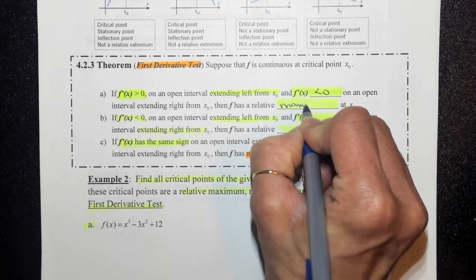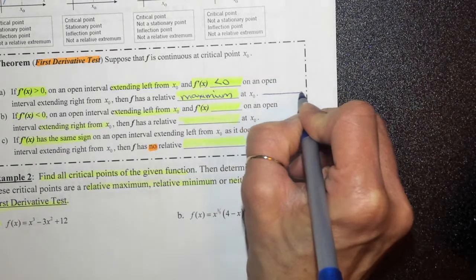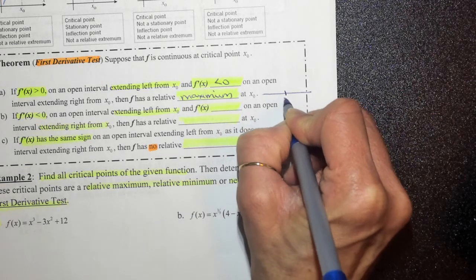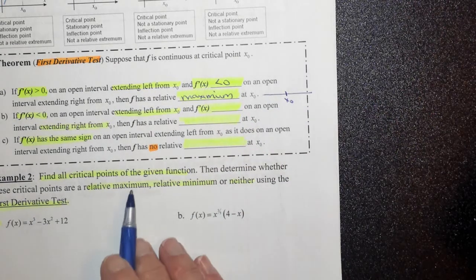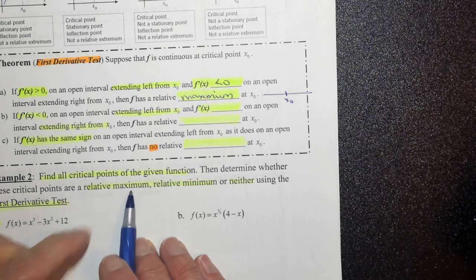Okay, what? So let's take a look. Here's my number line. Here is x sub 0, which is what they're talking about. So it says extending from the left and extending right from x sub 0, we have a relative max.